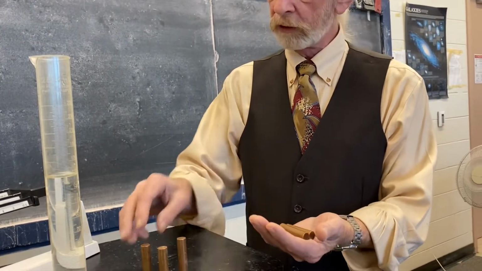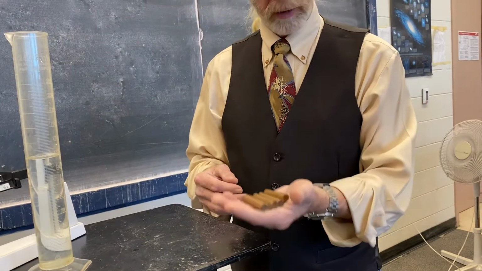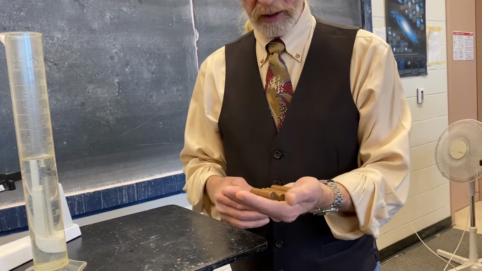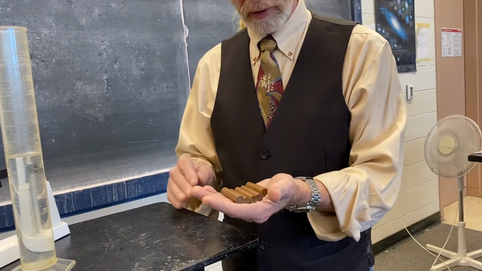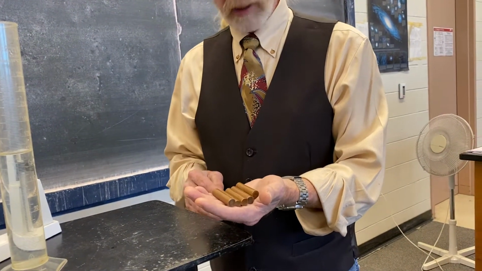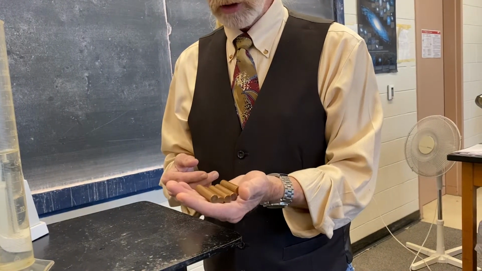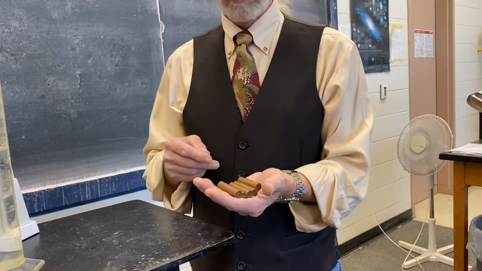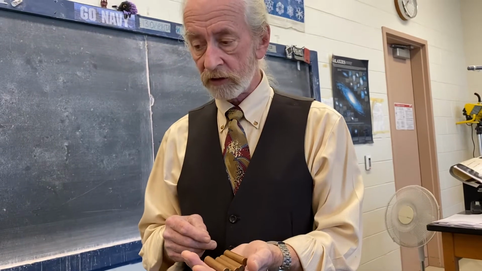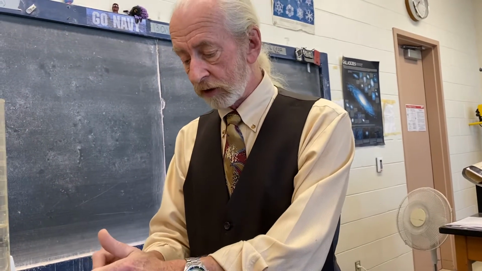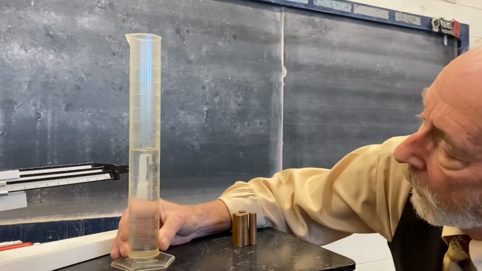Again, back to observations. I observe that it's kind of heavy. That's an observation. Cool to the touch. Looks metallic, and it's rather brown. So I'm hypothesizing that this is copper. And if it is copper, and if I can determine what its volume is, then I should be able to predict its mass.